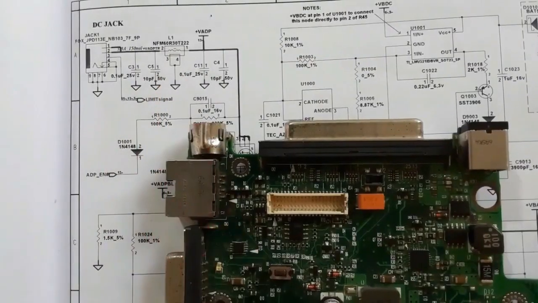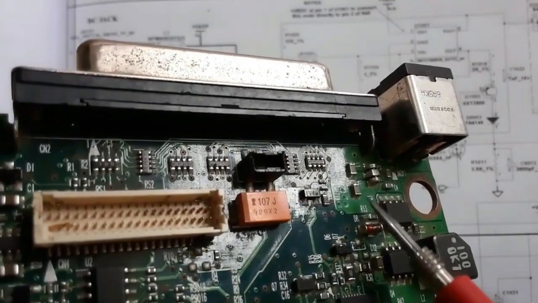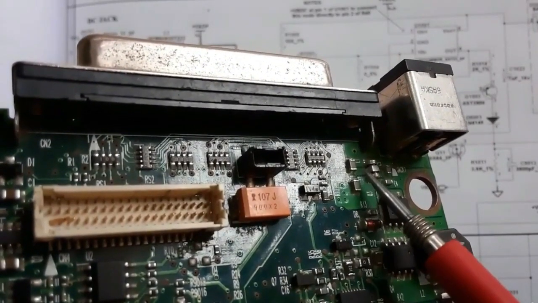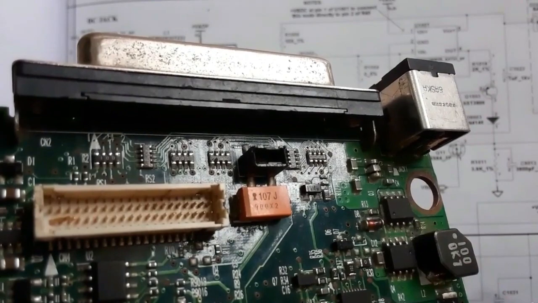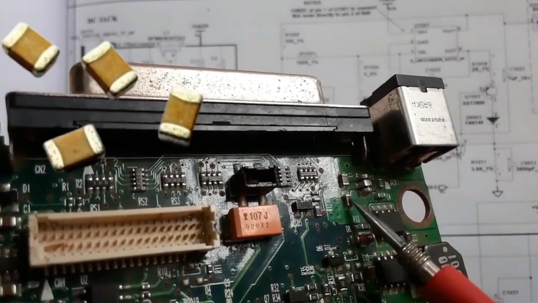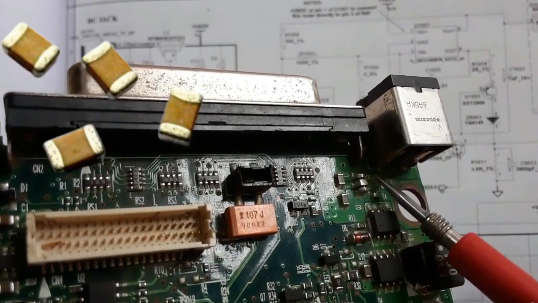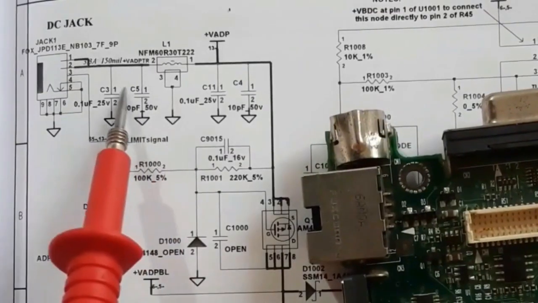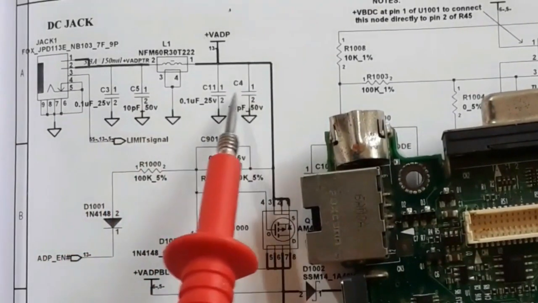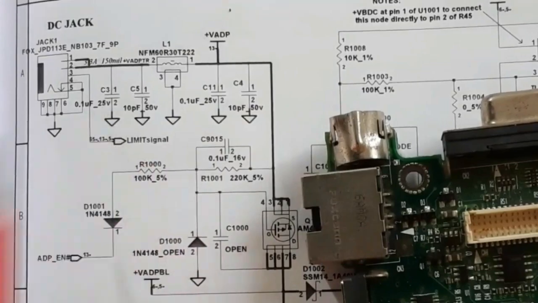Then we have here the inductor. Here in the motherboard, this is the inductor, as you can see, near to the power jack. Then we have ceramic capacitors, 4 ceramic capacitors. So here in the schematic, we have 4 ceramic capacitors, the same as the motherboard.